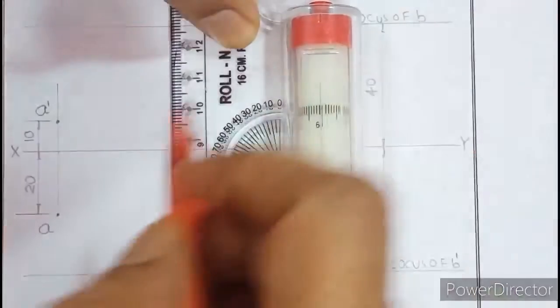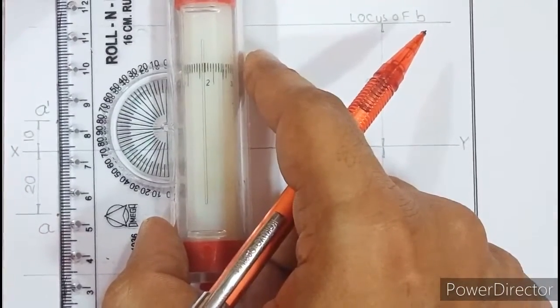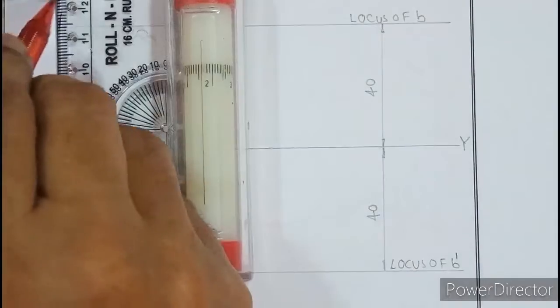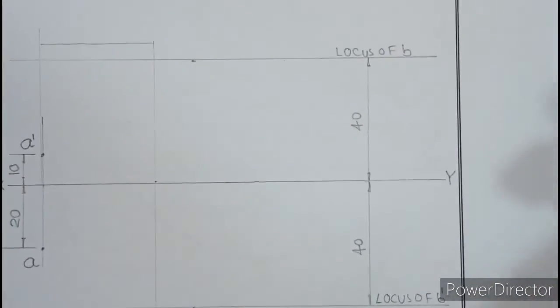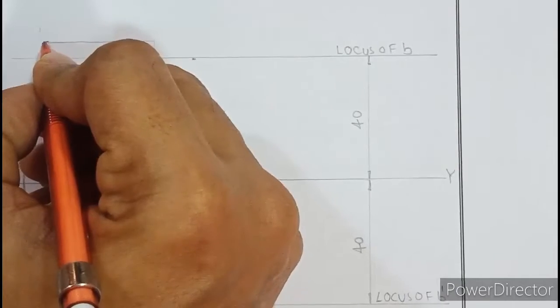And from here, we have to draw a light line. So this point is projector of B. We need to show the horizontal dimension DBP. Okay. So here we can draw a line. Okay, we can draw a line here. And we can show dimension DBP on this side.